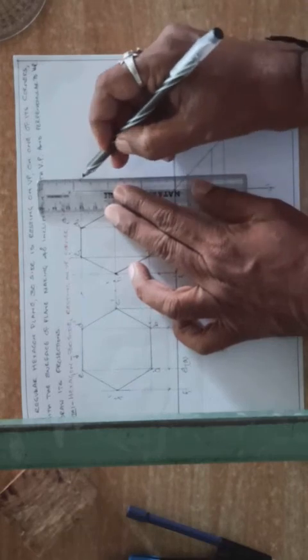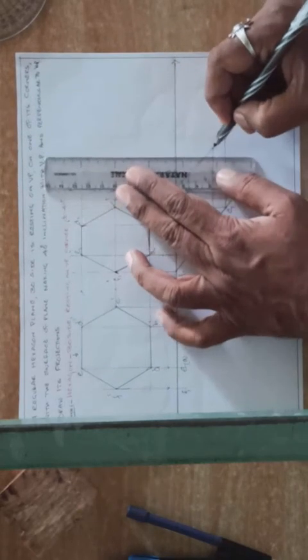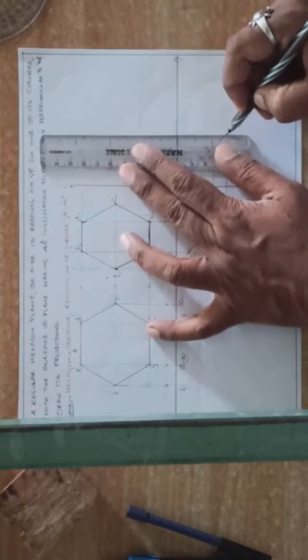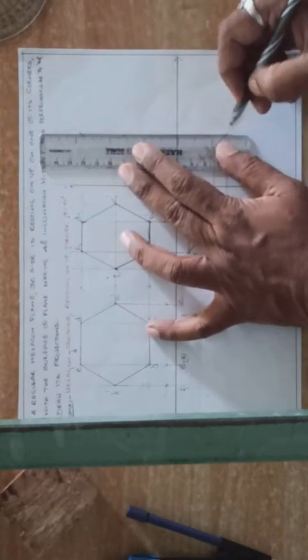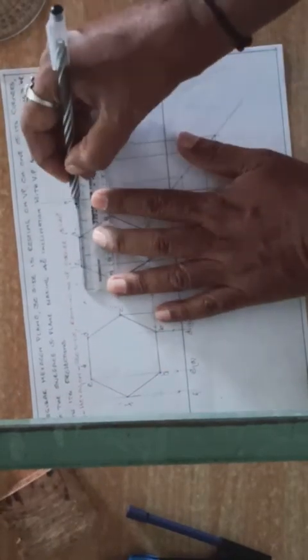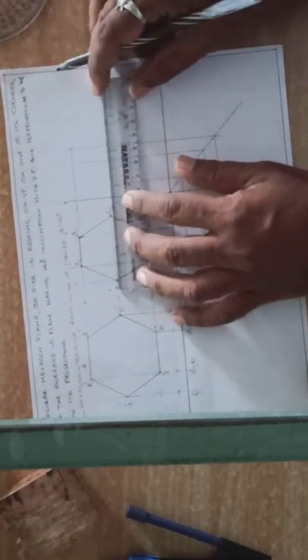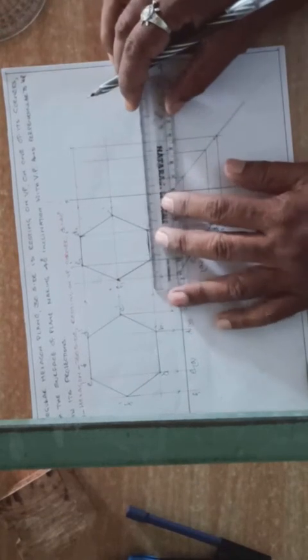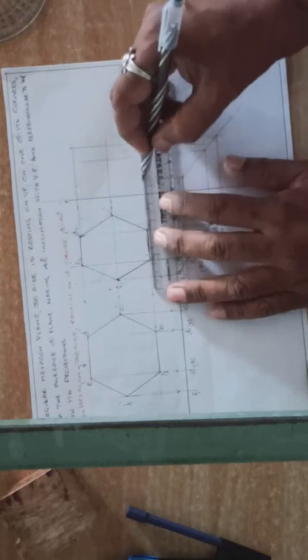Again draw horizontal projectors from the final front view.